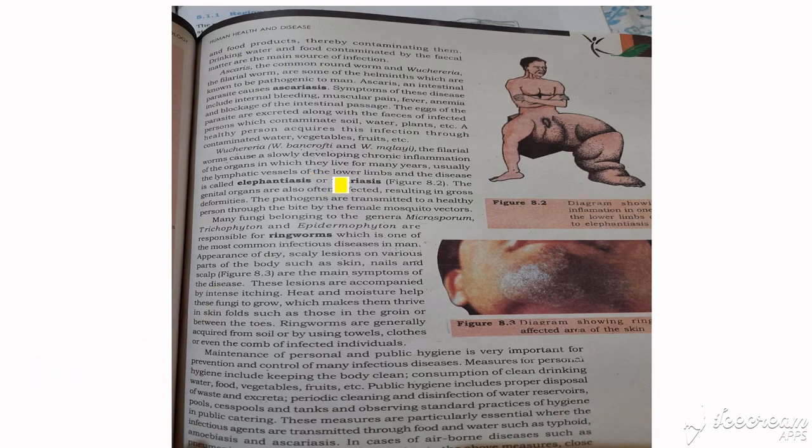Okay, so the next one is filariasis. Here, as we can see, Wuchereria bancrofti or Wuchereria malayi, the filarial worm, causes slowly developing chronic inflammation of the organs in which they live for many years. Usually these are in the lymphatic vessels of the lower limbs, and the disease is called elephantiasis or filariasis. As you can see, the leg becomes like an elephant's leg, that's why from its appearance it is given the name elephantiasis, and the causative organism is Wuchereria.